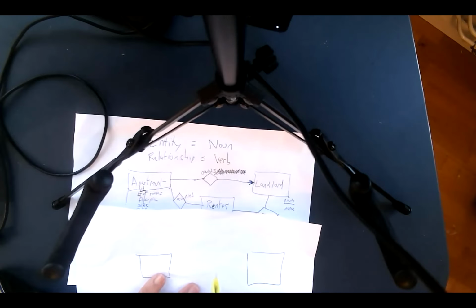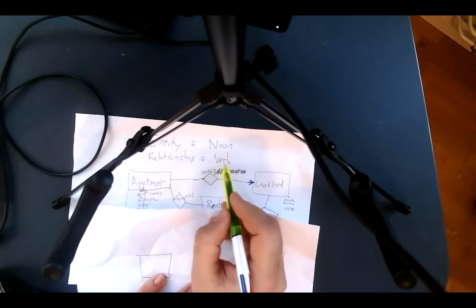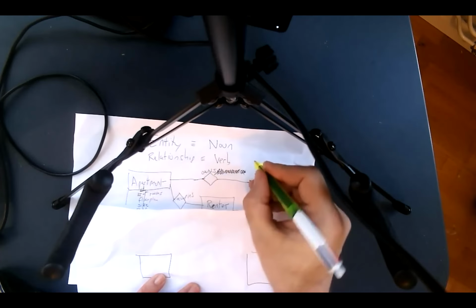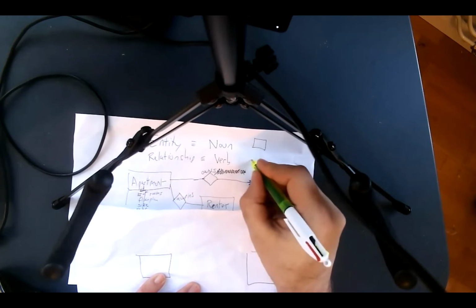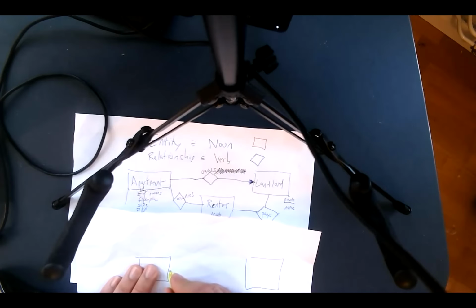One of the problems is that it gets rid of the relationship. So these diamonds here, the entity is a box, and this right here is represented as a diamond, the relationship.